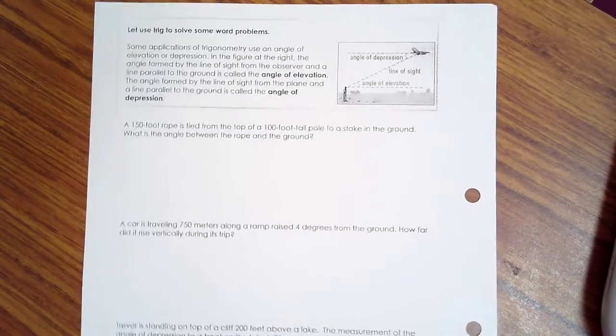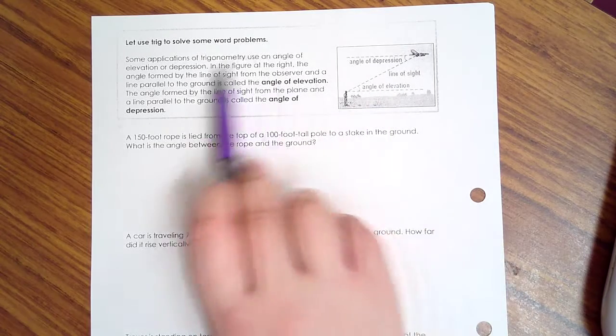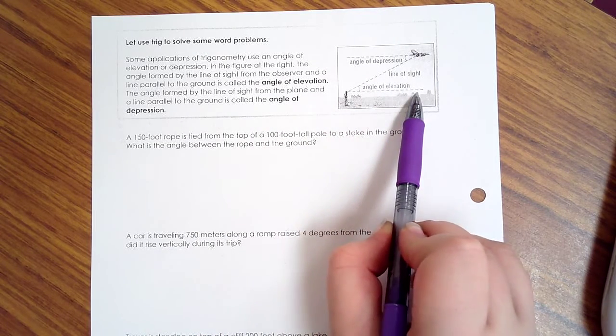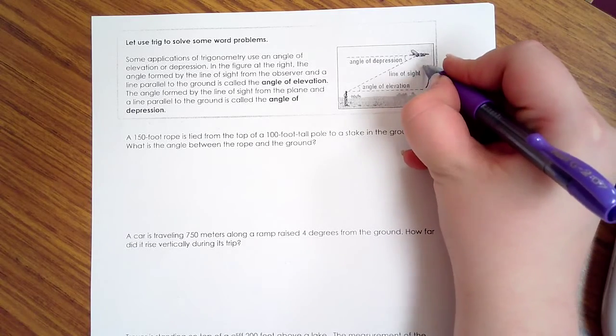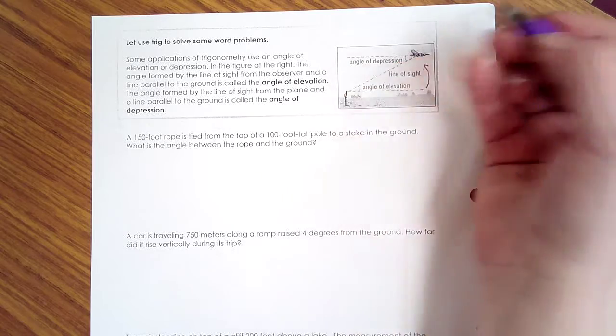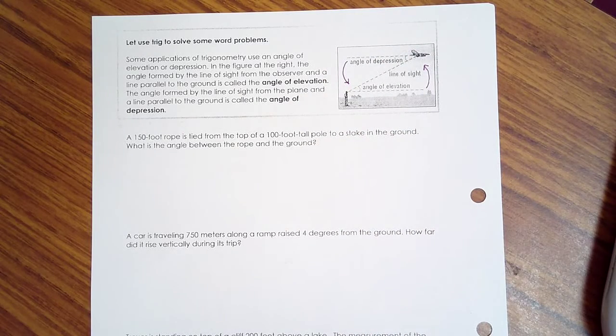We can also use trig to solve word problems. So I'm going to let you read up here. But the big idea is that angle of elevation starts at the horizontal and goes up from the line of sight. Angle of depression starts at the horizontal and goes down from the line of sight.